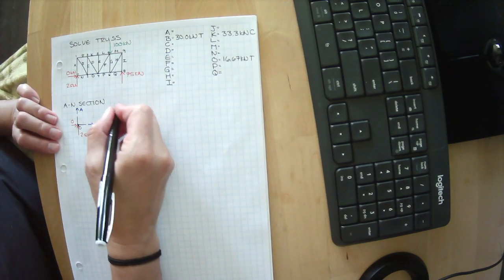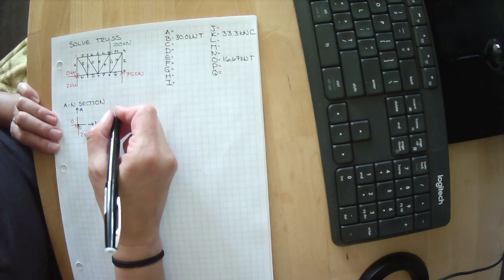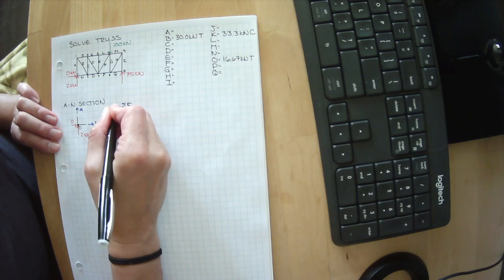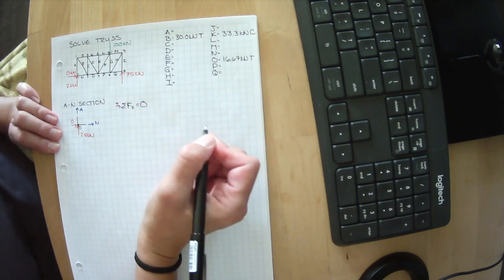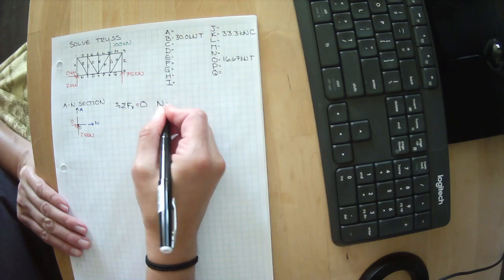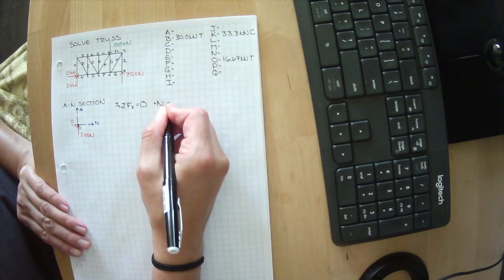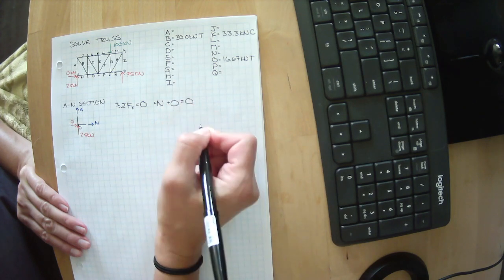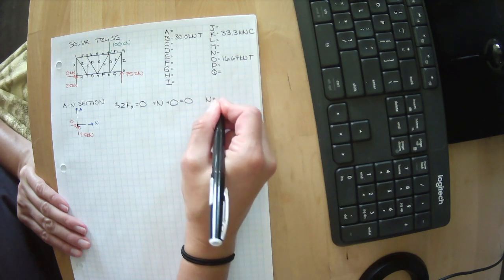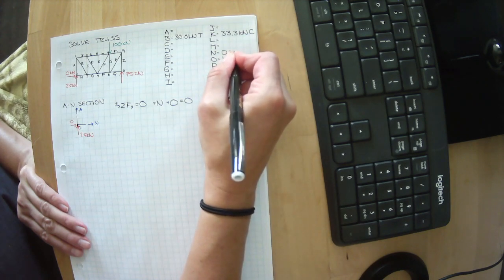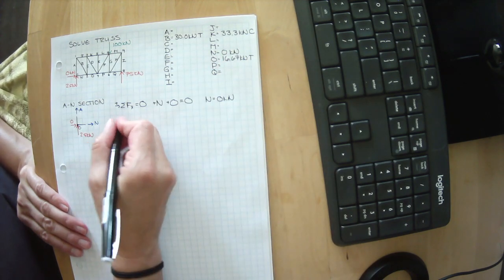Let's start solving. Let's solve for the forces in the x direction, with everything in that direction being positive. We have N plus 0 equals 0. So N equals 0 kilonewtons. Great. We've solved our first one.